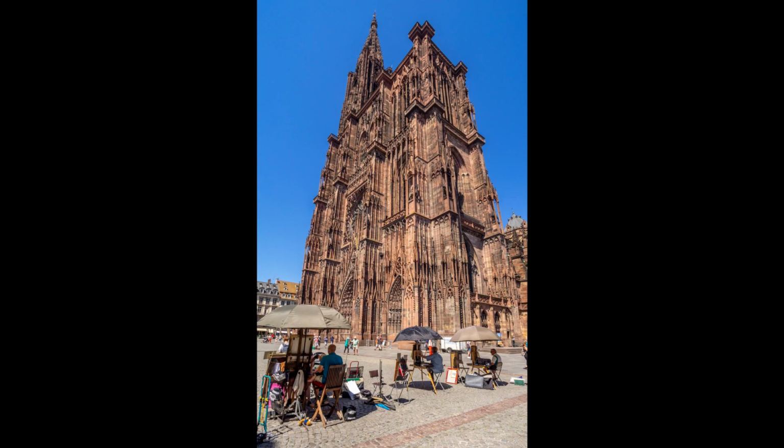So this first image is of the Notre Dame Cathedral in Strasbourg, and you see the painters at the bottom, and you can follow the main spire of the cathedral all the way up to the top. And it recedes at a very pleasant and very realistic angle, and it gives an image like that a different feel than a wide angle would. At least, I really think so.